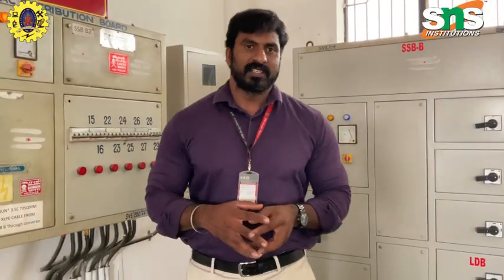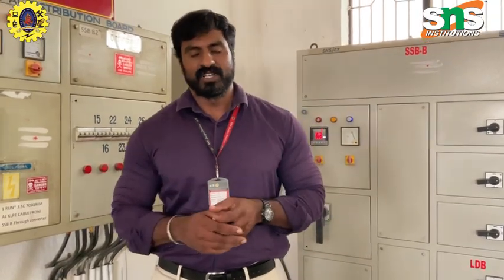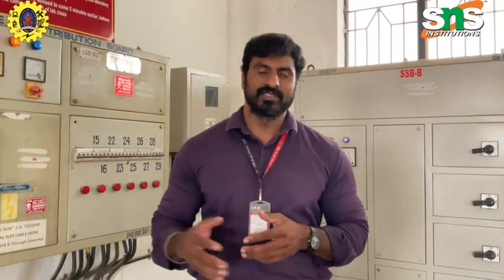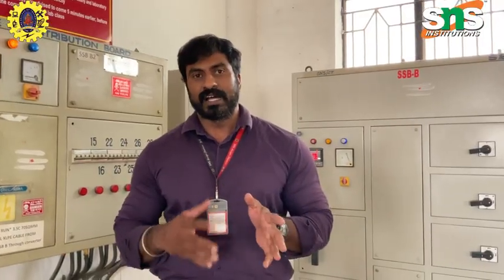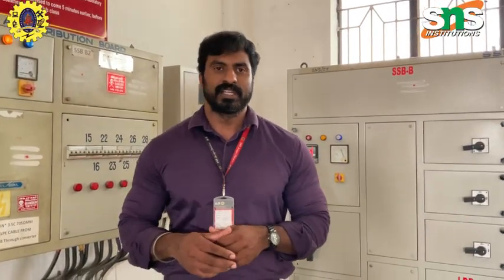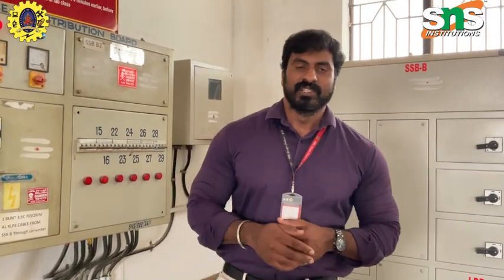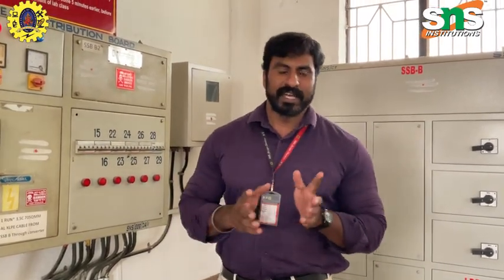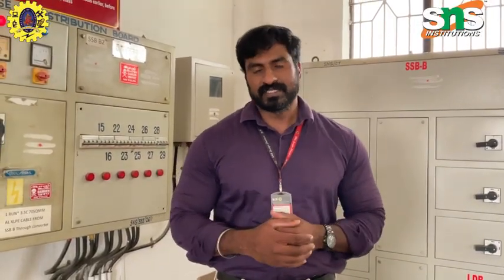Normally the voltage sensor will sense voltage values in a lower range, for example 0 to 300 or 0 to 600 volt, but we need to measure some very high voltage values, for example nearly 11 kV or 33 kV or 66 kV. In that application we can't directly connect the sensors to higher voltage levels. So we need some kind of device. That device is called a potential transformer, PT.